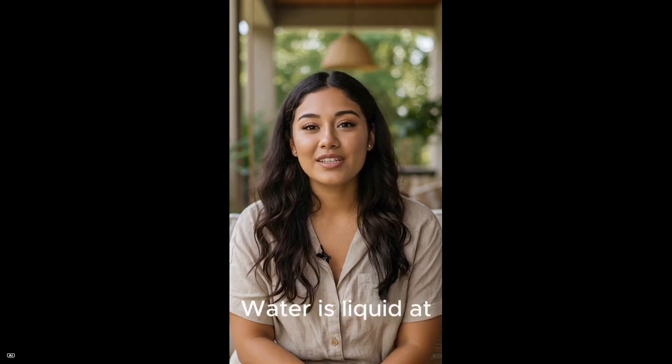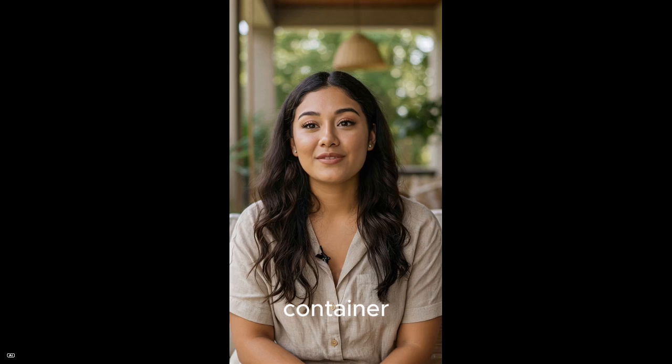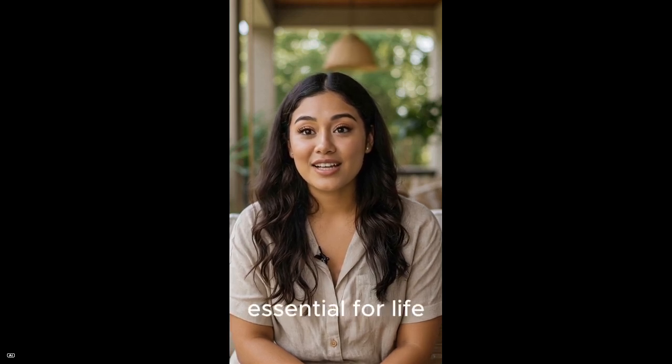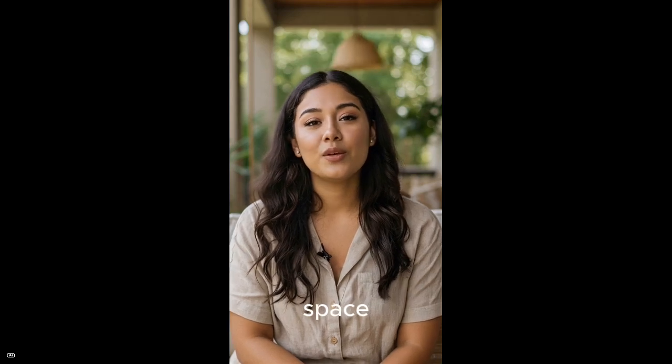184 liquid. Water is liquid at room temperature. Liquids take the shape of their container. 185 gas. Oxygen is a gas essential for life. Gases expand to fill available space.